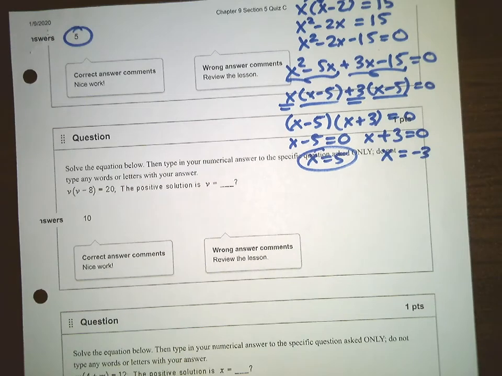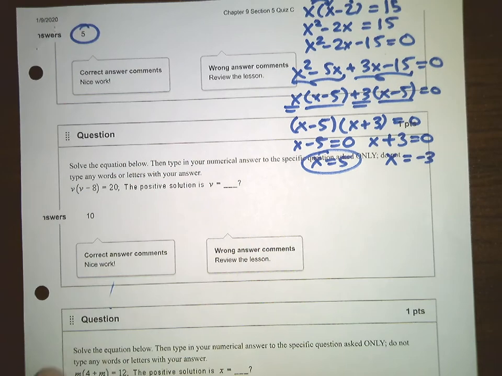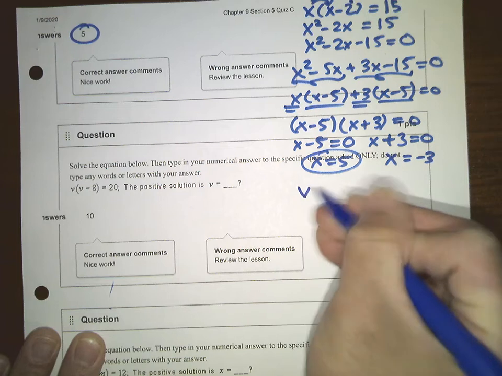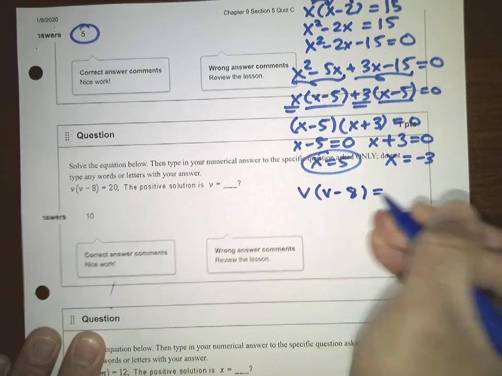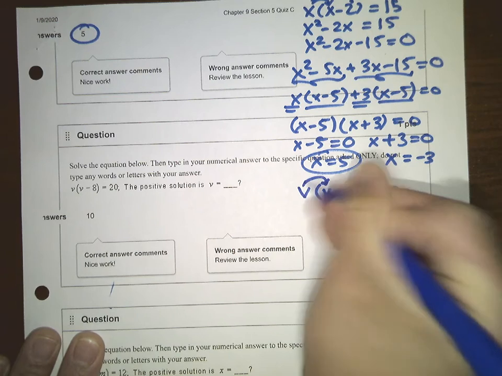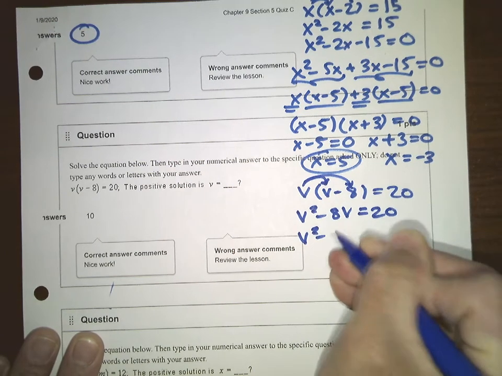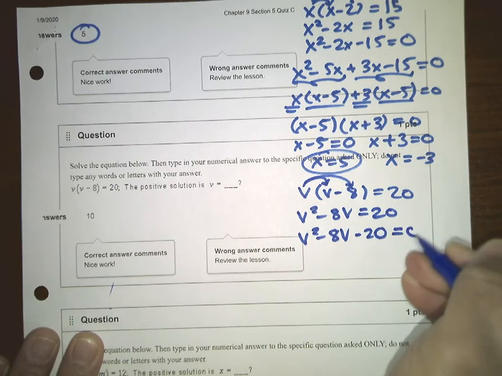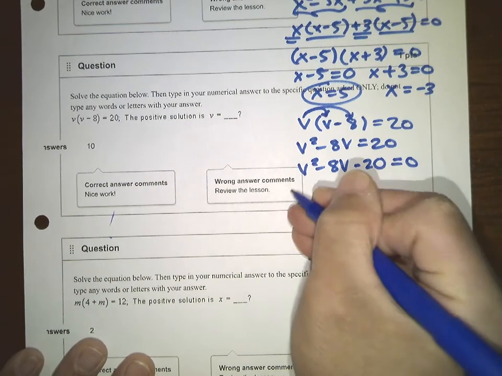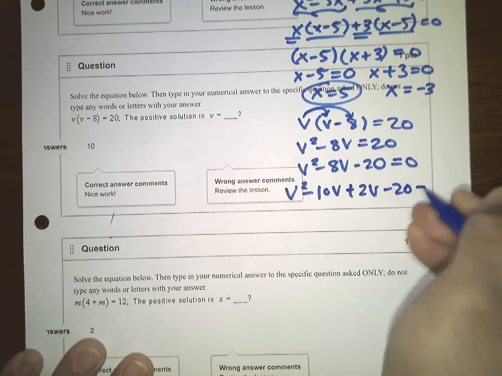All right, let's solve the equation below. So v times v minus 8 equals 20. So same thing here. I need to get the right side of the equation equal to 0. So I'll distribute the v. So v squared minus 8v is 20. Then I'll subtract the 20 to set the equation equal to 0. And then I'll factor using the AC method here. So I have v squared minus 10v plus 2v minus 20 is 0.